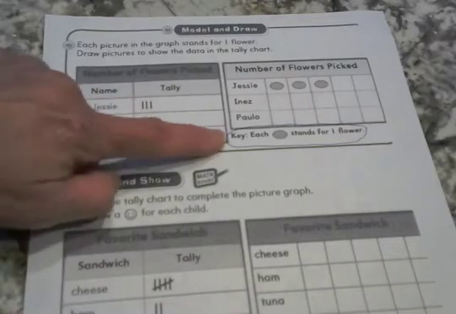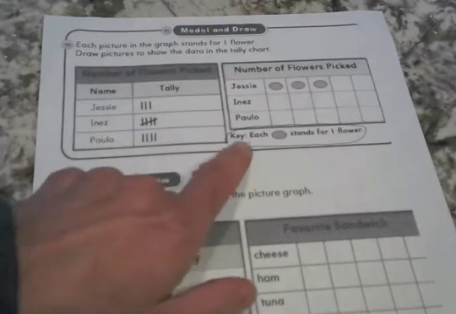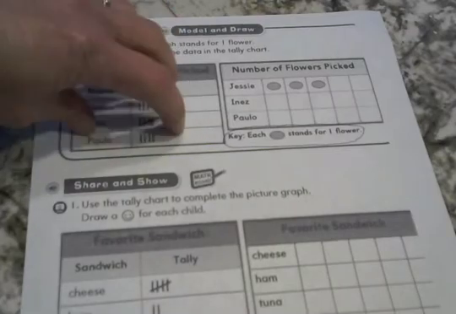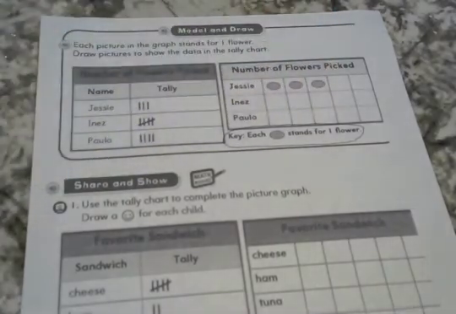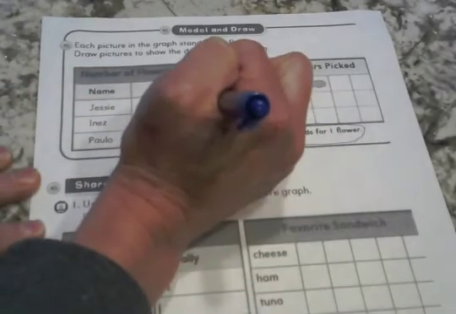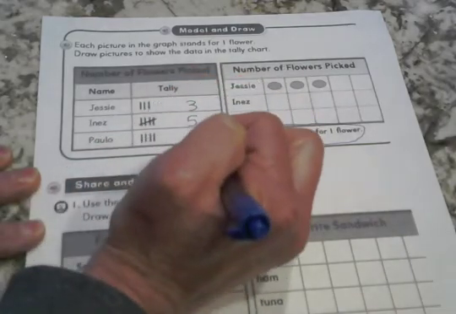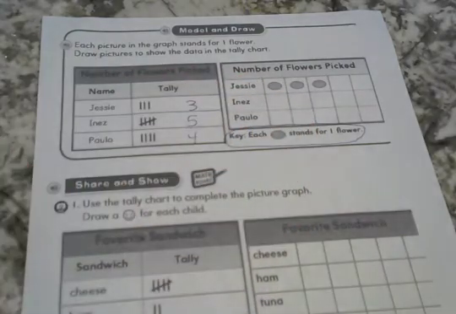stands for. So one of the strategies I like to use is to circle the key. Then we know in this one, each circle stands for one flower. Now we're transferring this information over to this graph, so we want to make sure the information is exactly the same. So another tip I would say is instead of tally marks, let's just turn these into numbers. So Jessie had 3, Inez had 5, and Paulo had 4. Now that's going to be much easier when I transfer my information from this tally chart over to here.